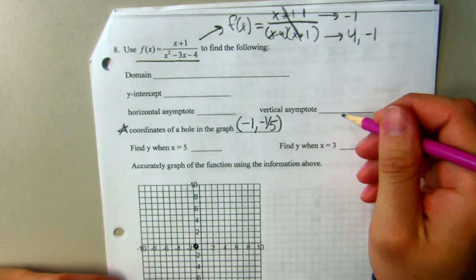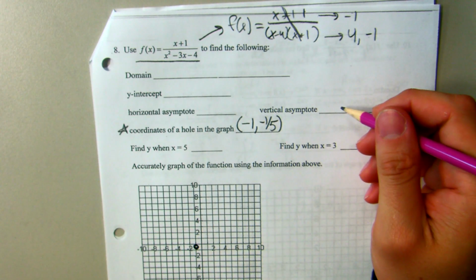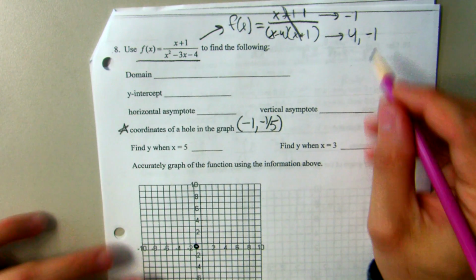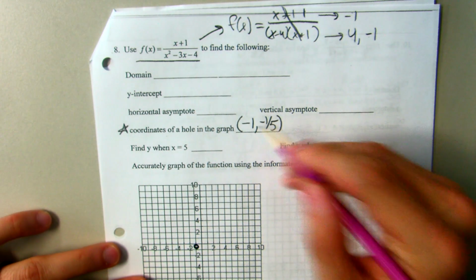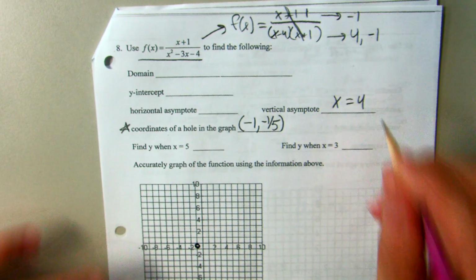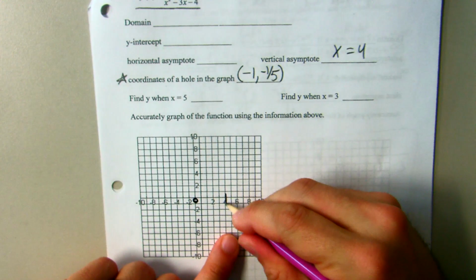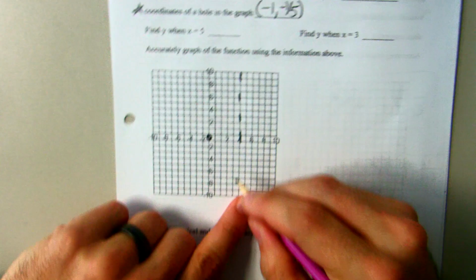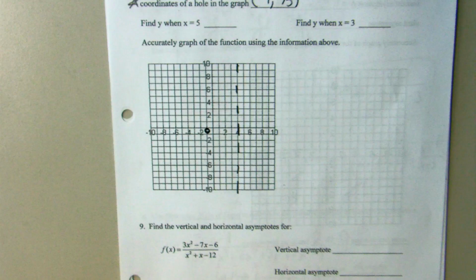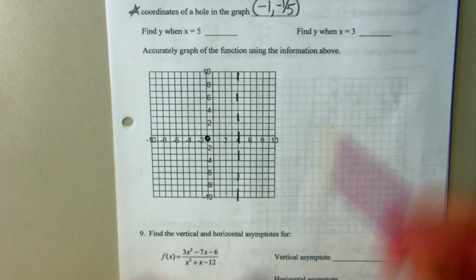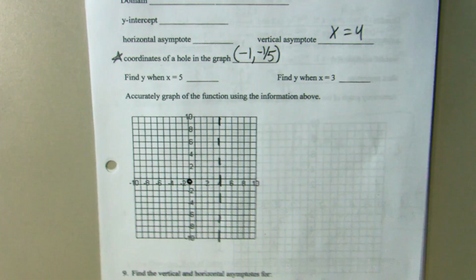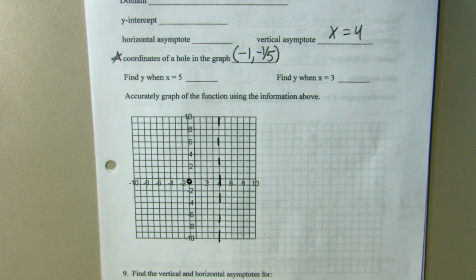Okay, vertical asymptotes are numbers that make only the denominator 0. So not -1, -1's already a hole. But +4 makes just the denominator 0. And asymptotes get graphed as dashed lines. X equals 4, the number that makes just the denominator 0.